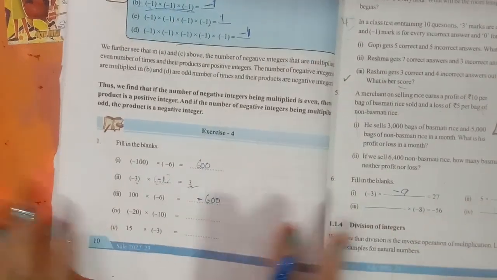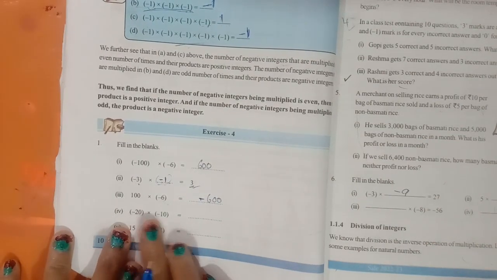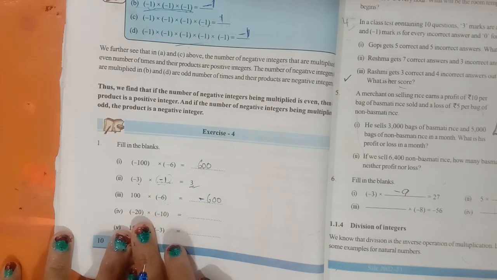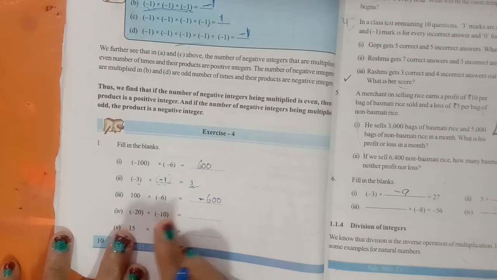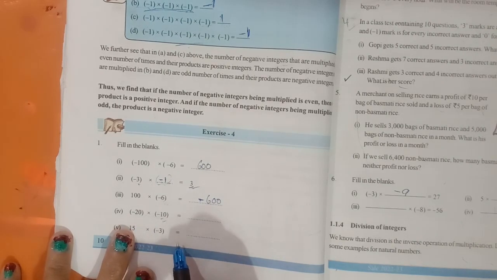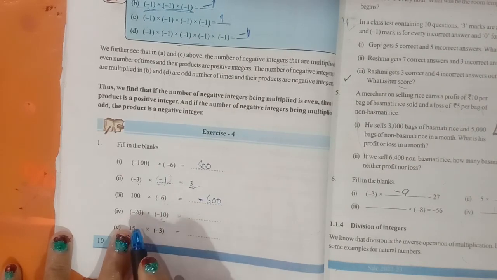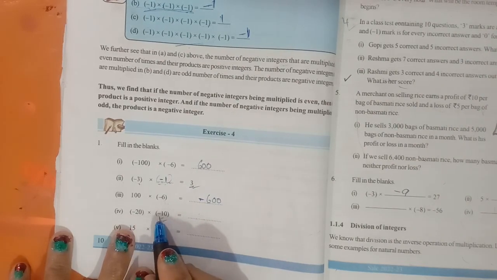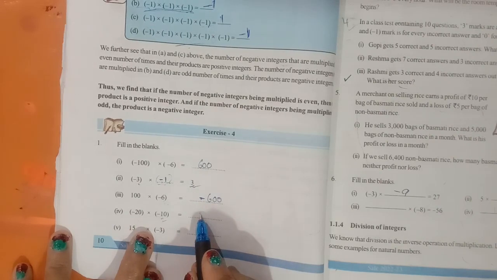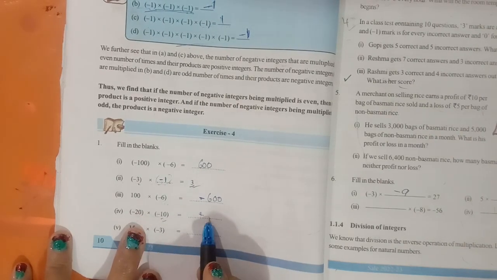Okay now? Yeah, next one: here both are minus, both are negative integers. It is the product of two negative integers multiplied. 2 means is it even or odd? Even. So the answer is plus, since minus into minus is plus. So the answer is 200, plus only, and an even number of negatives gives a positive answer.